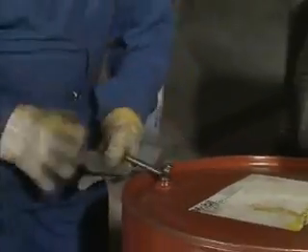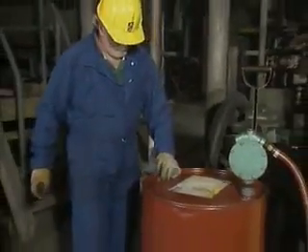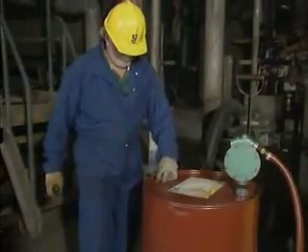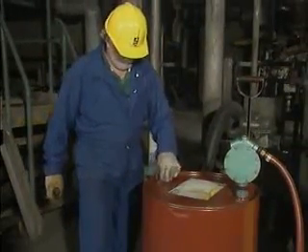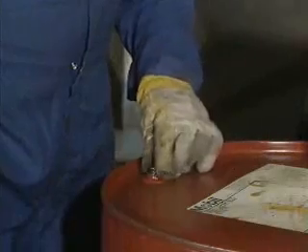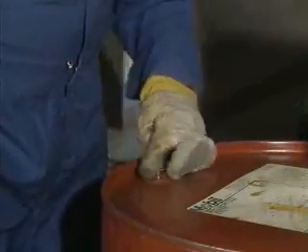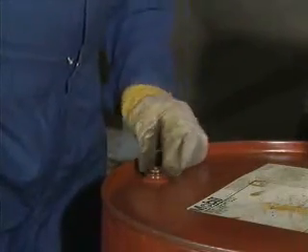For the barrel pump to work properly, the drum must be vented. This is usually done by removing a small vent cap from the top of the drum before you start to pump. When you're done pumping, replace the vent cap to prevent contamination of the lubricant.